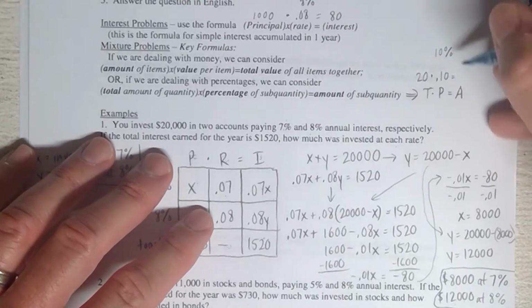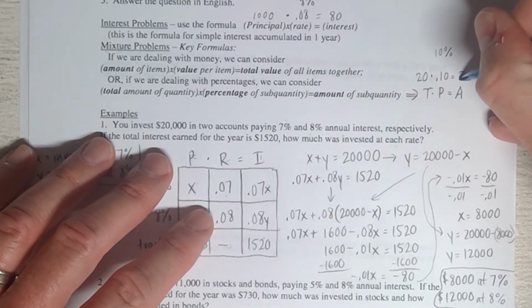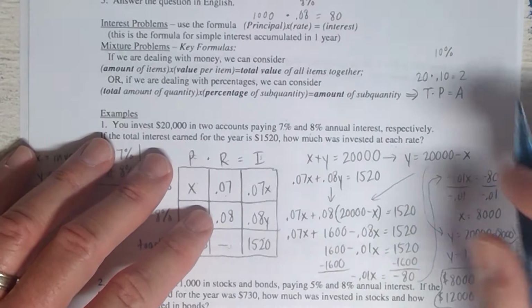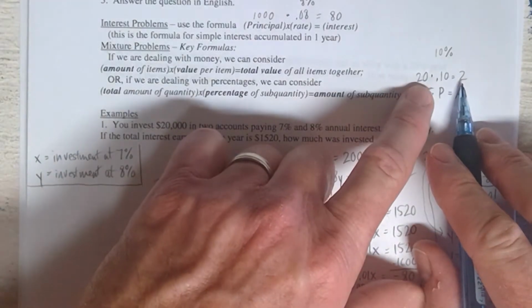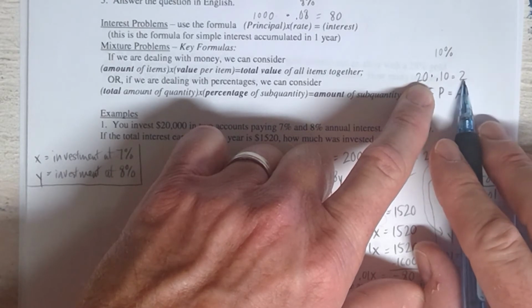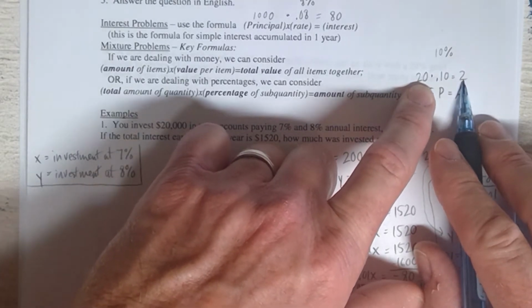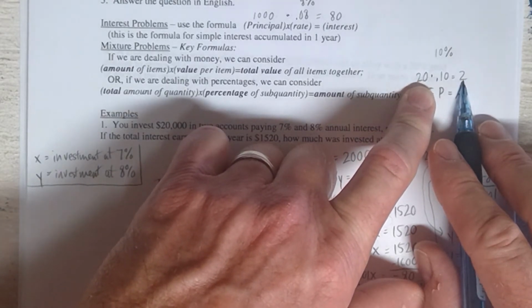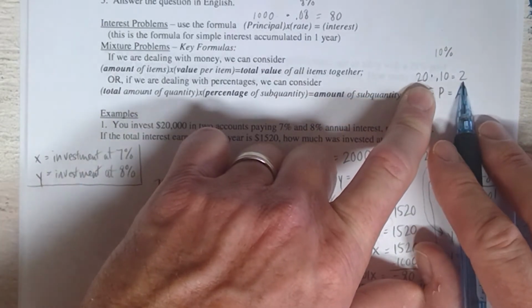If you multiply that together, it actually gives you the amount of alcohol. So that would be 2 ounces. So 20 ounces in the entire beverage. Because it's 10% alcohol, that means that there's actually 2 ounces of alcohol in there. The other 18 ounces in the beverage will be other things such as water and other things that are contained in that beverage.